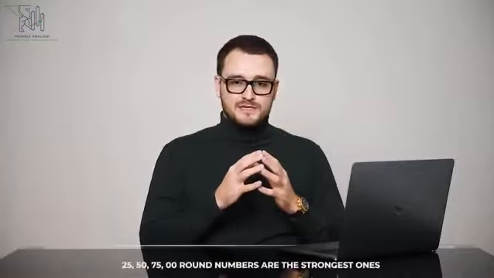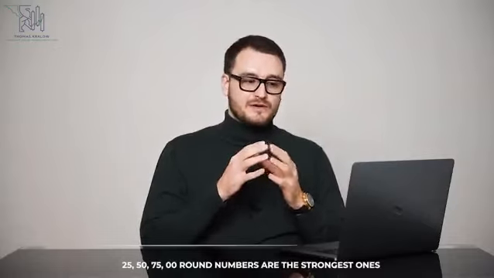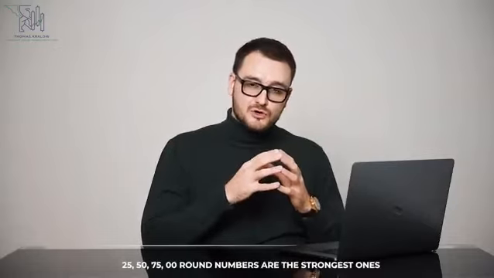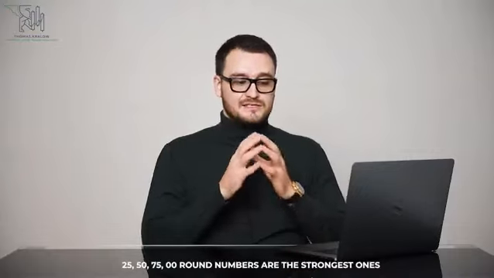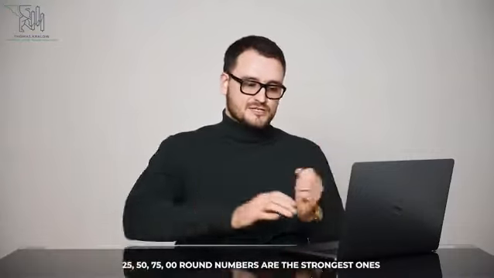And therefore, you'll be able to set an expectation and know which round number is considered to be an options round number. But in general, the 25, 50, 75, and two zeros are the strongest ones. And of course, 25 is the least strong, 50 is the medium strength, and the 00 is the strongest.